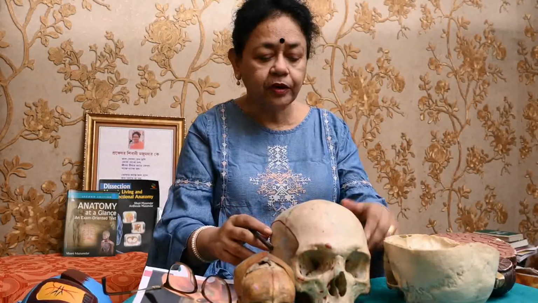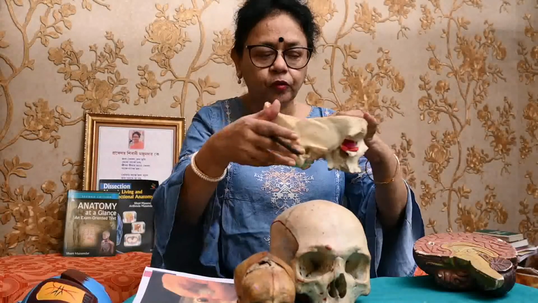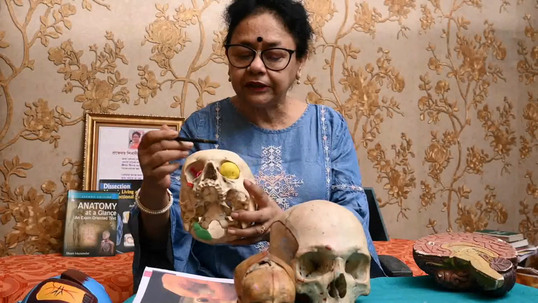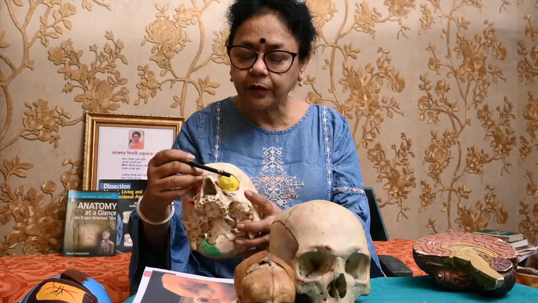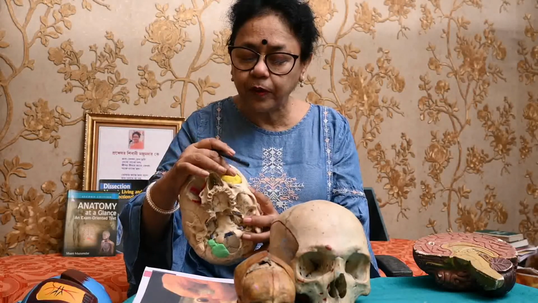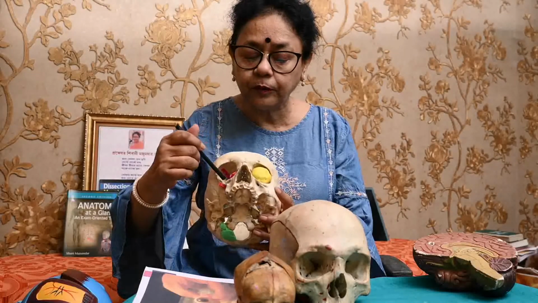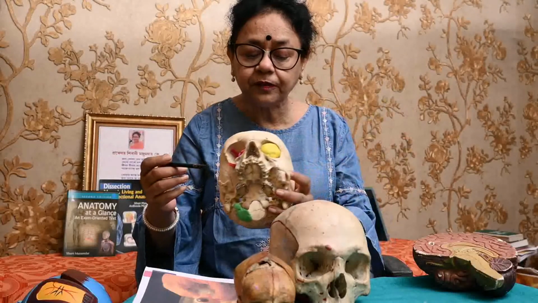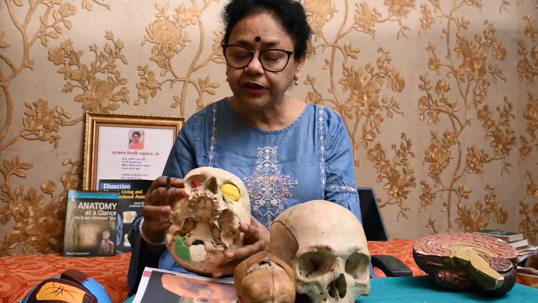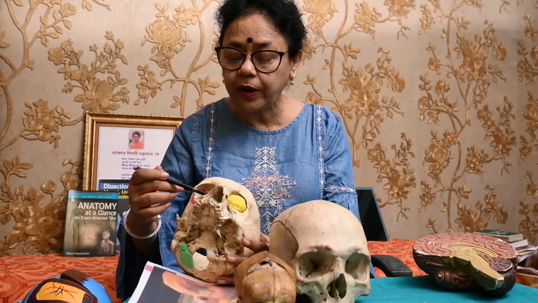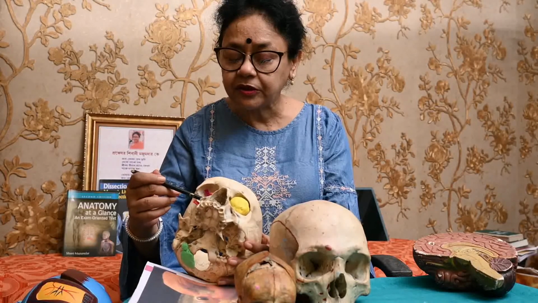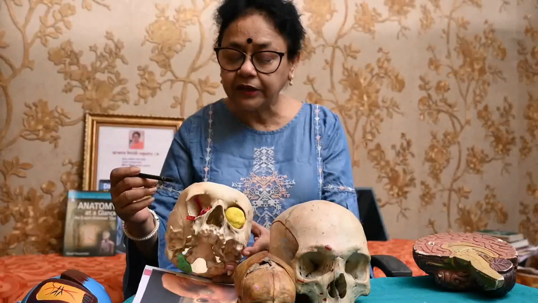This eyeball is located in the anterior 1/3 of this. This is the eyeball. It actually occupies the anterior 1/3 position of the whole orbit. The rest of the orbit is occupied by the muscles, blood vessels and the nerves.